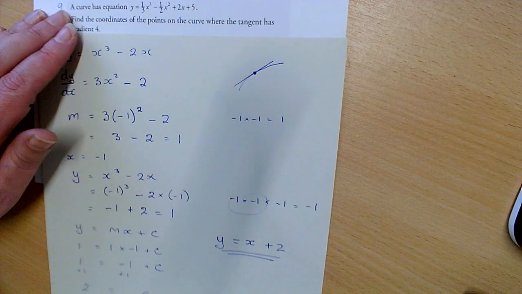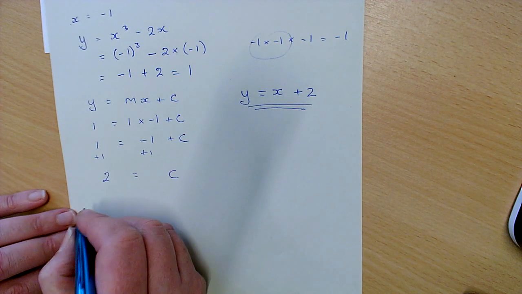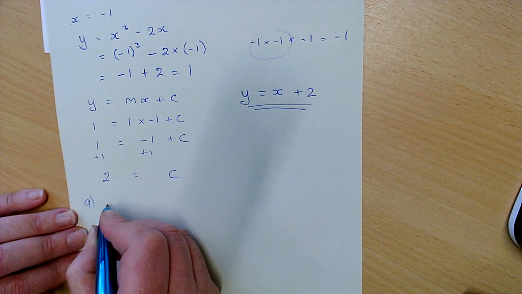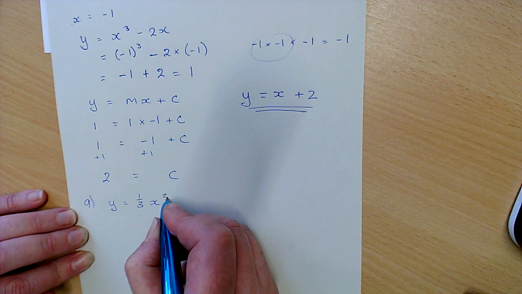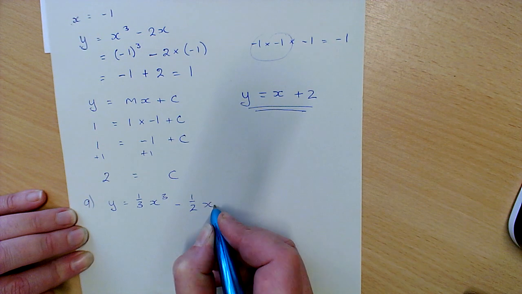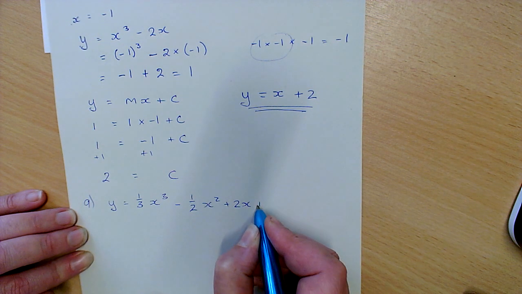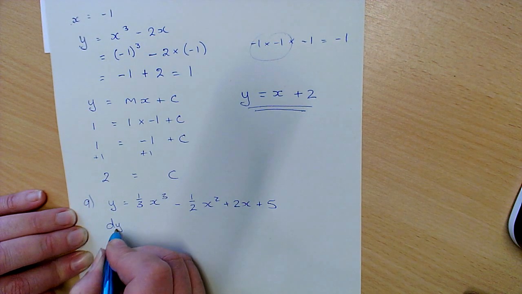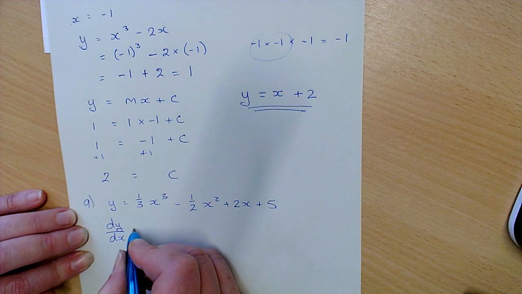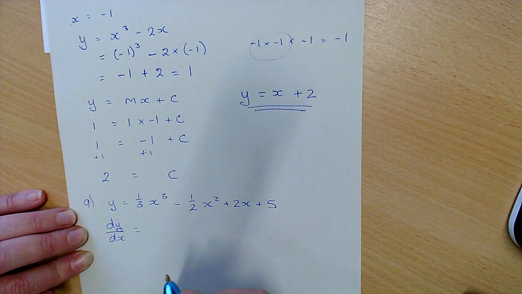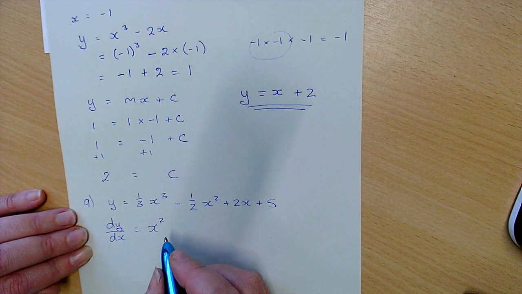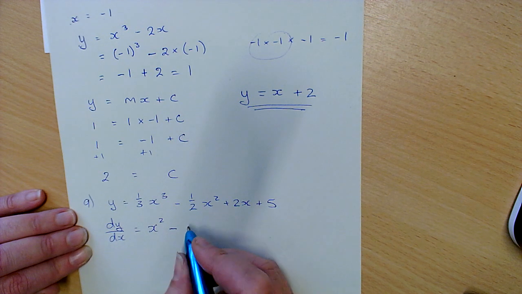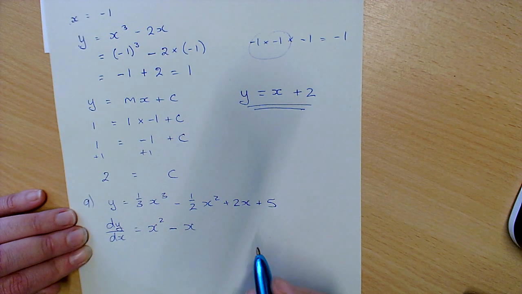So let's do that and see where it takes us. So we've got y equals 1/3 x cubed minus a half x squared plus 2x plus 5, and we're going to differentiate that. 3 times a third is just going to give us a whole, and reduce the power by 1 is x squared, minus 2 times a half gives us just 1 again, so it's just minus 1, and then reduce the power by 1, so x.